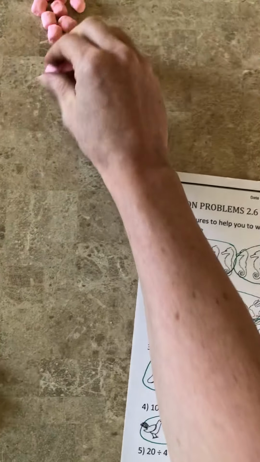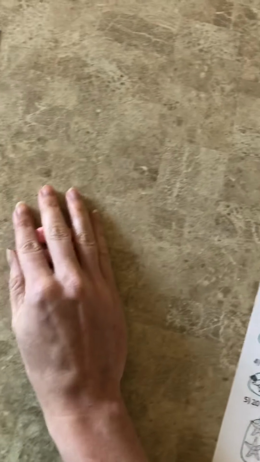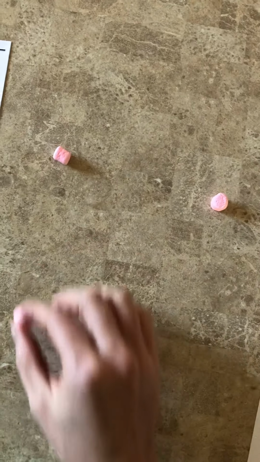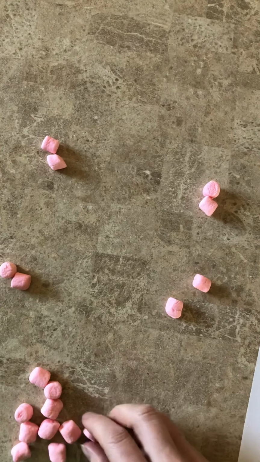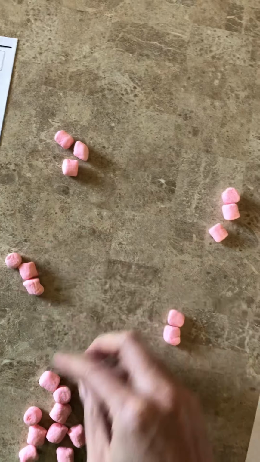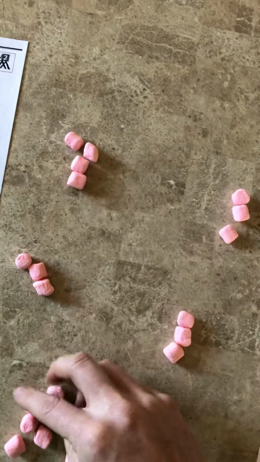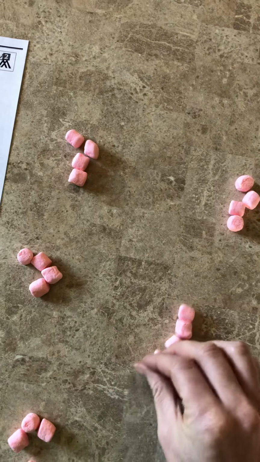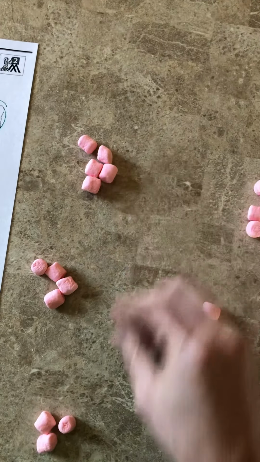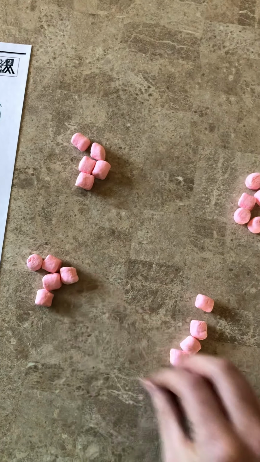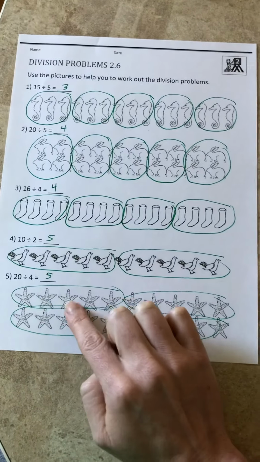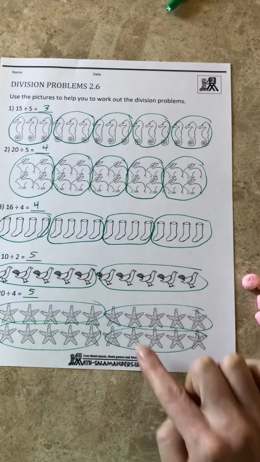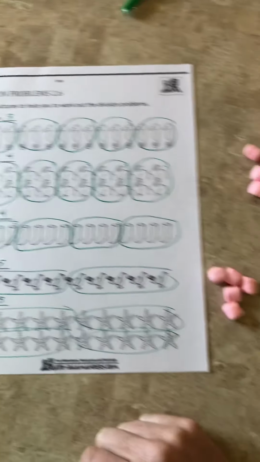Okay, last one. 20 divided by 4. So, dealing them out. Until I run out. So 20 divided into 4 groups equals 5 in each group. So 1, 2, 3, 4, 5 in each group. 5, 10, 15, 20. 5 times 4 is 20 is how I would check.